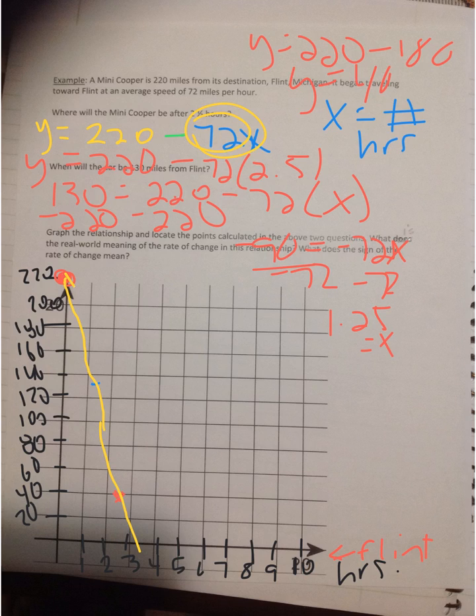So this is your velocity, because it is in a particular direction. It's negative, so the car is getting closer to Flint. That's what the sign means: the car is going toward its destination, the slope is going down, the rate of change is going down, the line is going down.